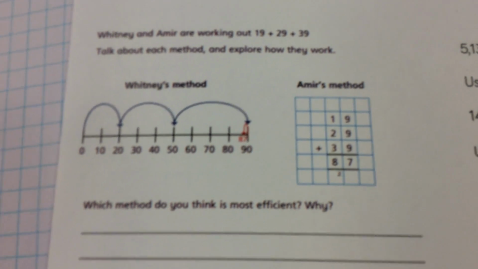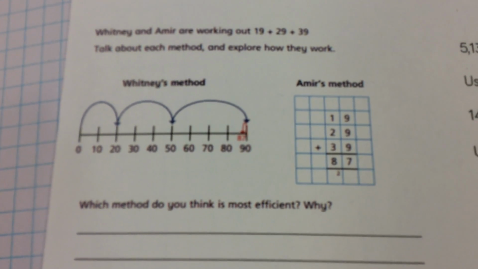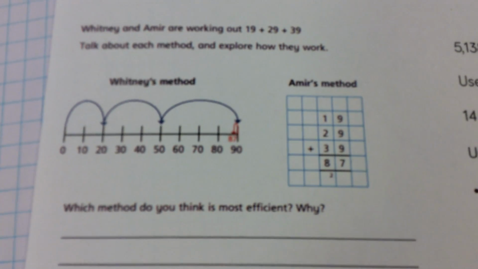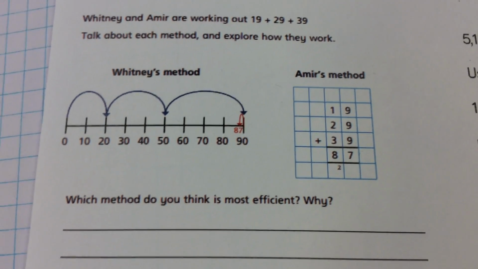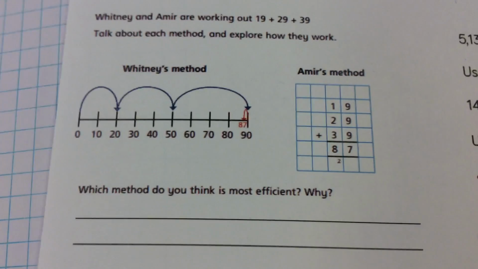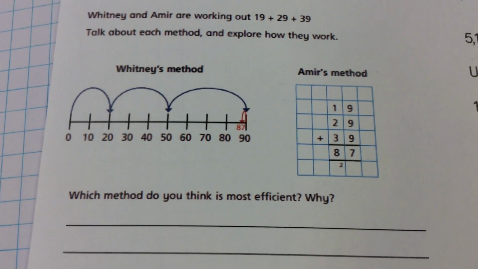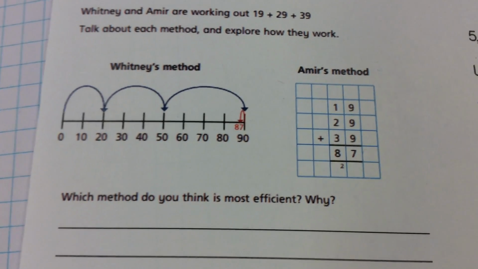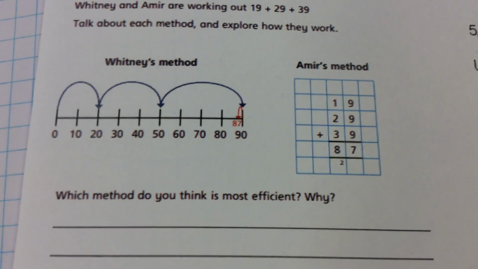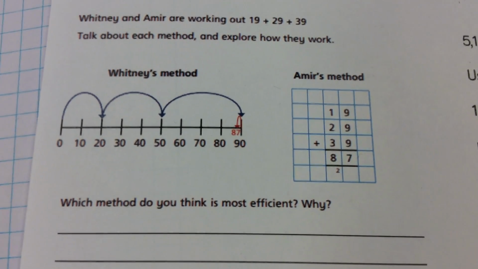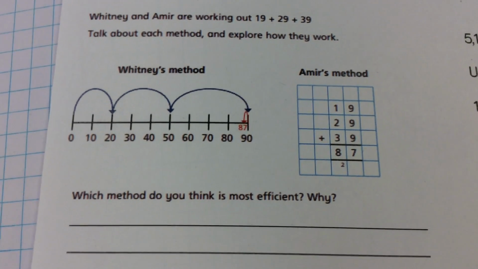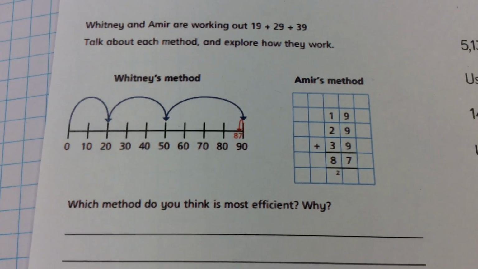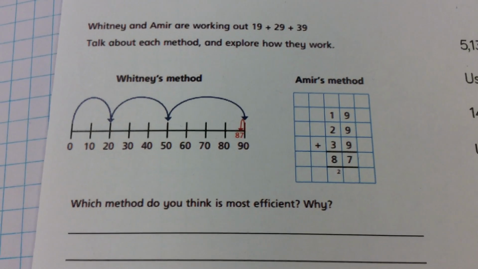This question looks at both the methods, sees how they are used and then decides which one will be more efficient. So in Whitney's method, she counts on all the way up to 90 and then subtracts to get to 87. Amia's method is doing column addition.